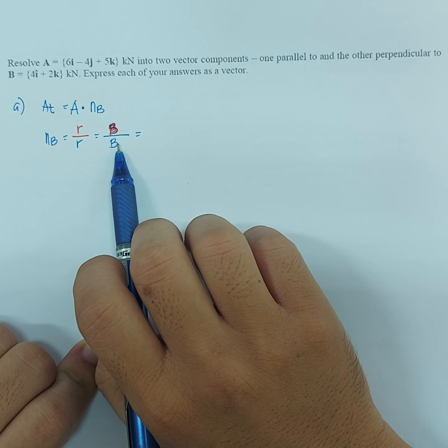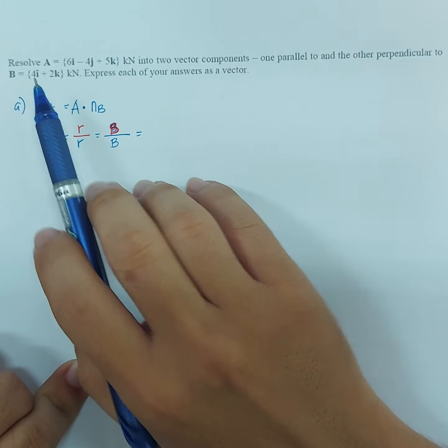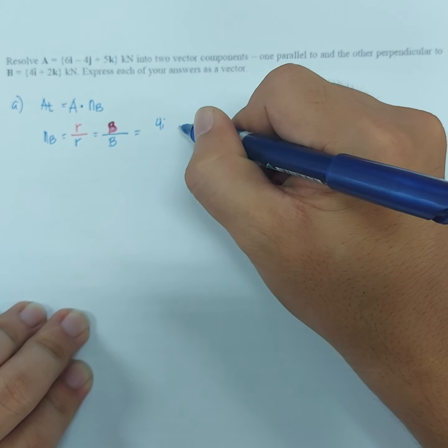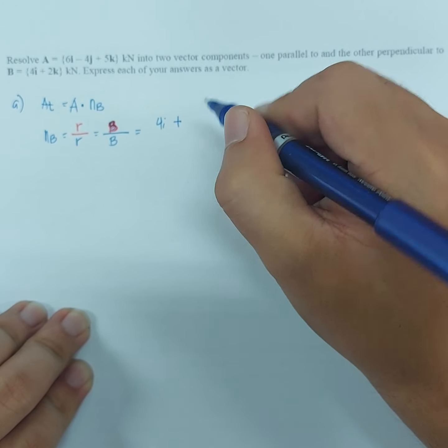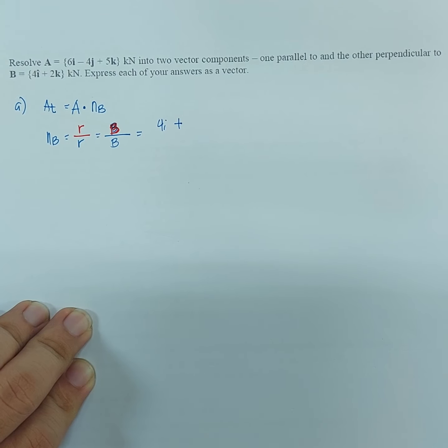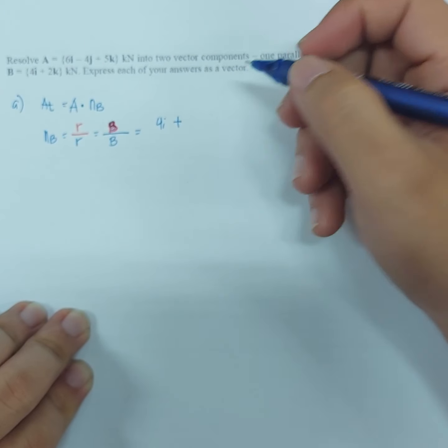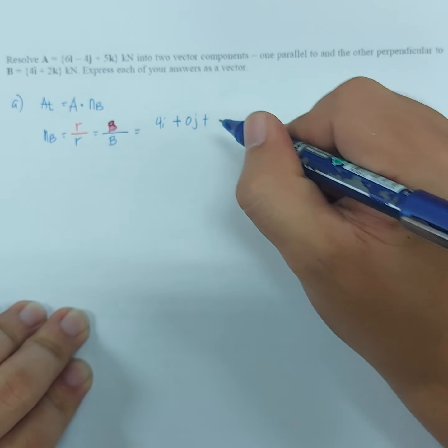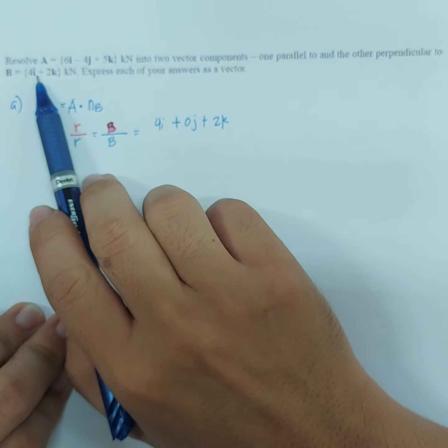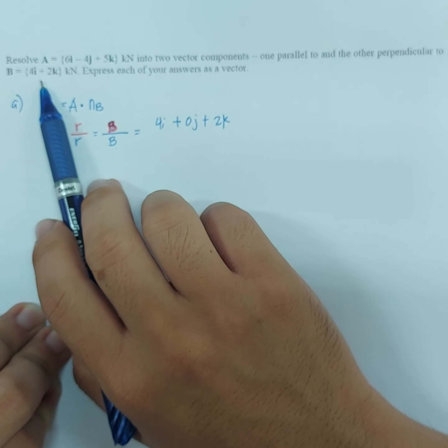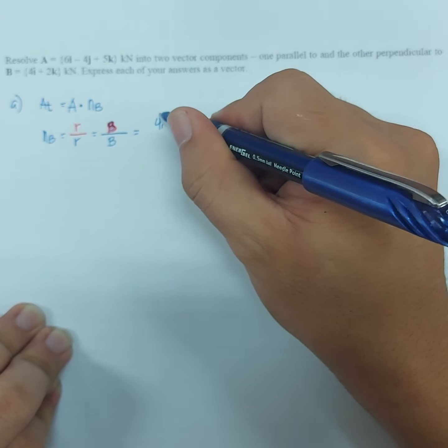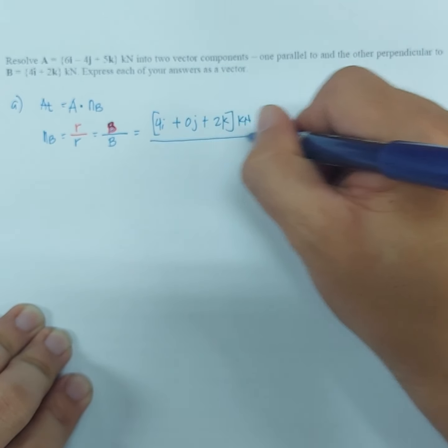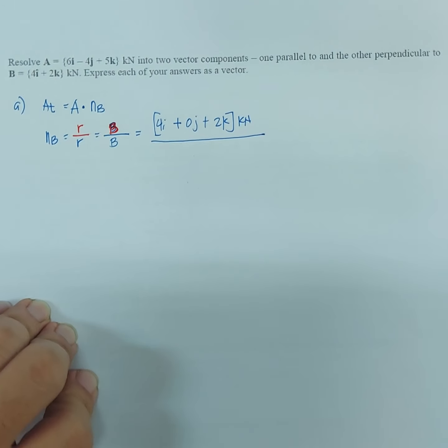So given naman na yung Cartesian vector form ng ating force, so that is 4i plus, nandun sa module natin is, so wala siyang y component. So 0j plus 2k. So 0 yung ating value ng y component natin. So all of these are in kilonewtons divided by yung resultant natin. So how do you solve again for the resultant?